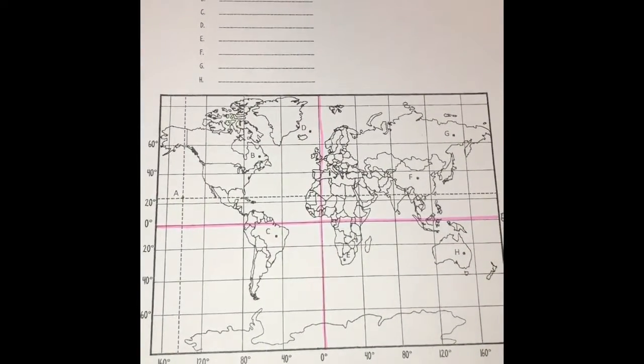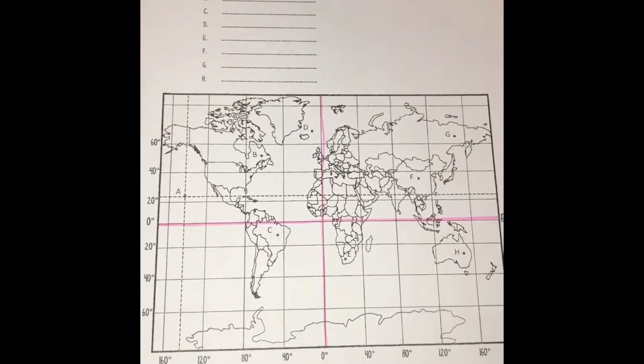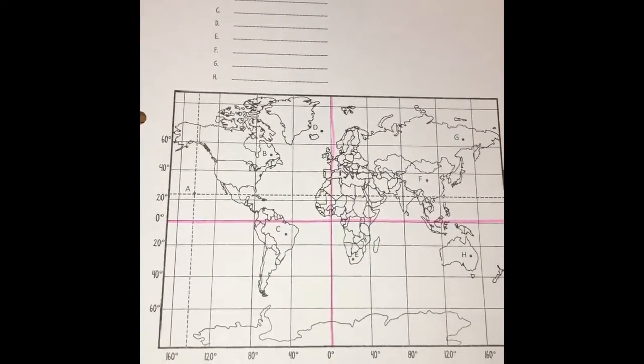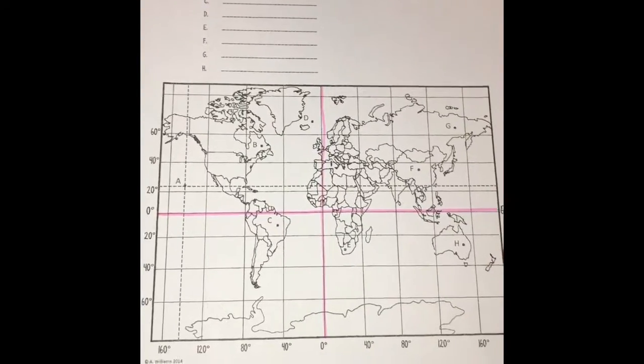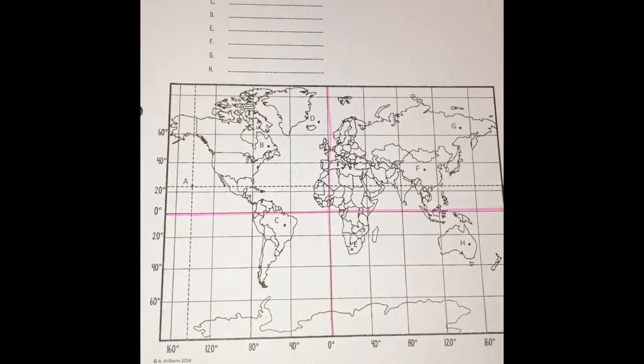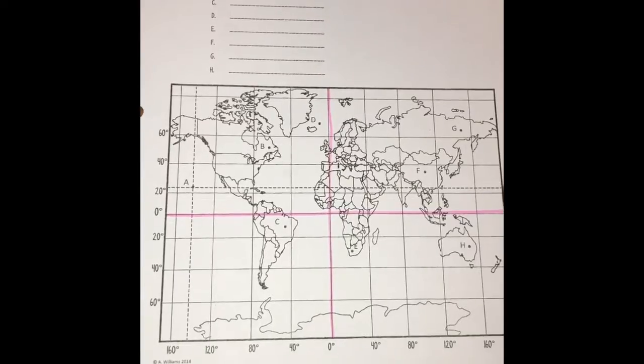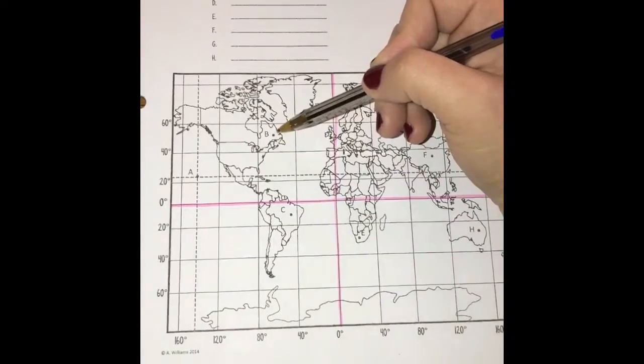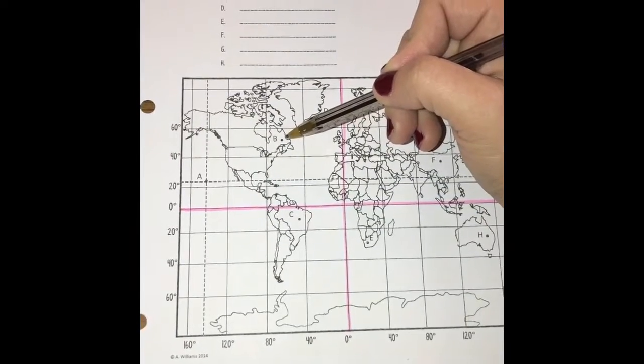Do we have to go to the north or the south? Because I always keep telling you that the equator measures distance north or south of the equator, right? So do we go north or south of the equator? North. Is B north or south of the equator? It is north. How far north?